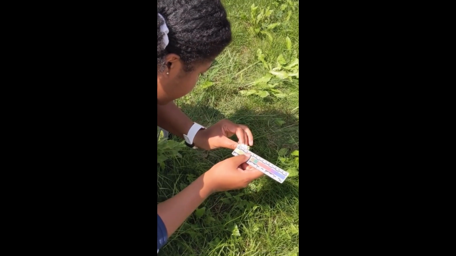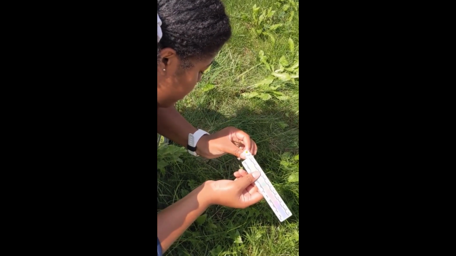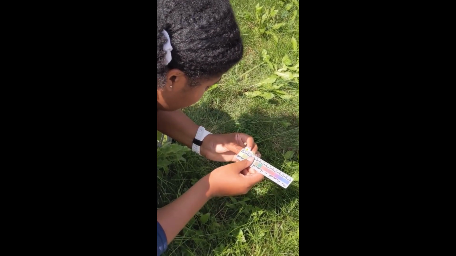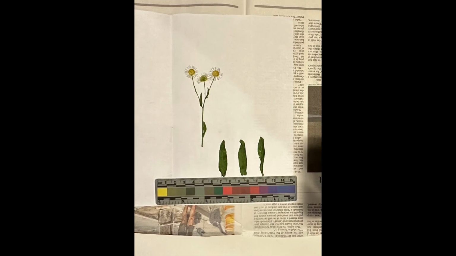After refining the protocol, we determined that plant measurements would be done in the field. In addition, taking images with the color scale would too be done in the field. As a result of taking measurements in the field, pressing the flowers and leaves was not a necessary step.